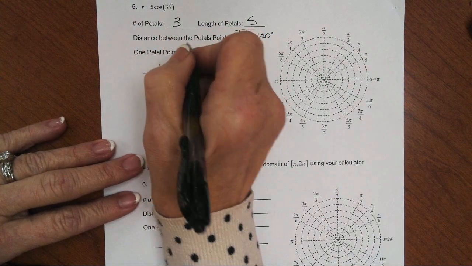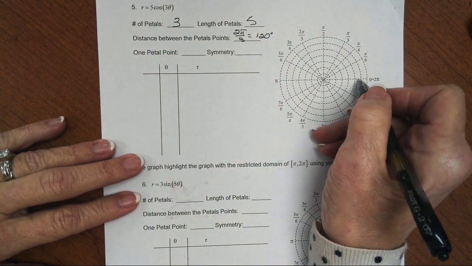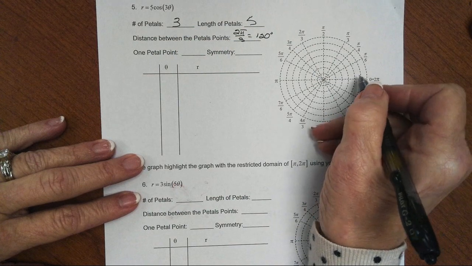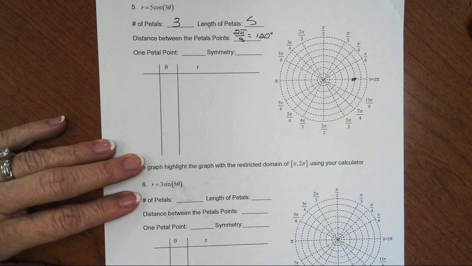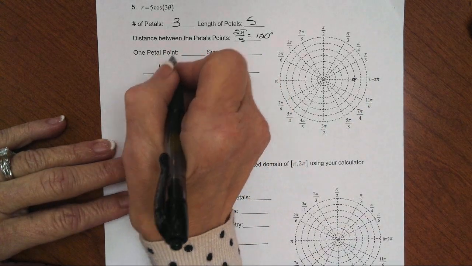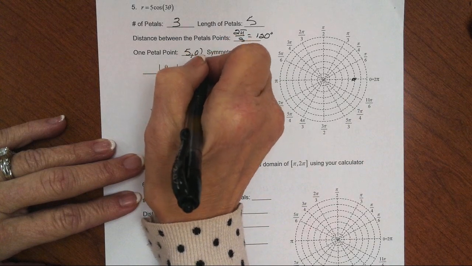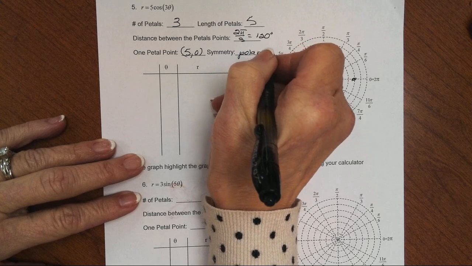One petal point, since it's cosine, is going to be on the polar axis, so 1, 2, 3, 4, 5 for sure. And that point will be 5, 0. And the symmetry is on the polar axis.